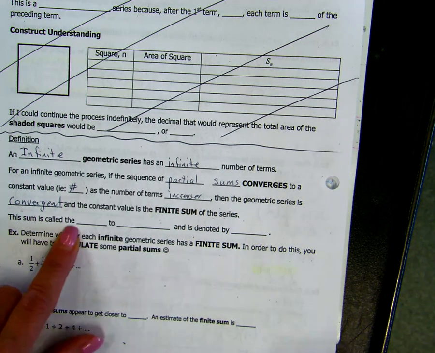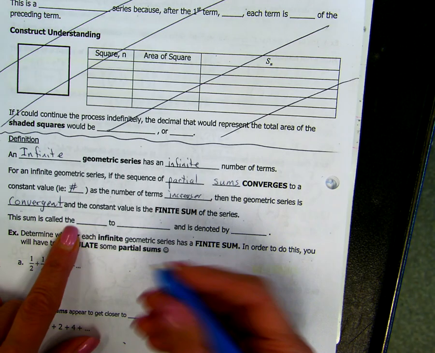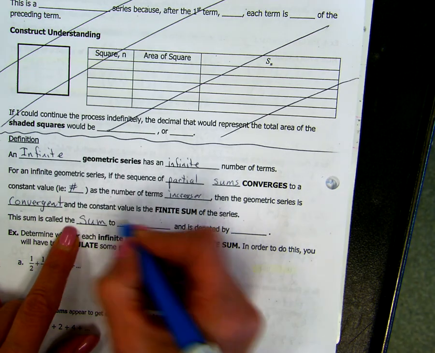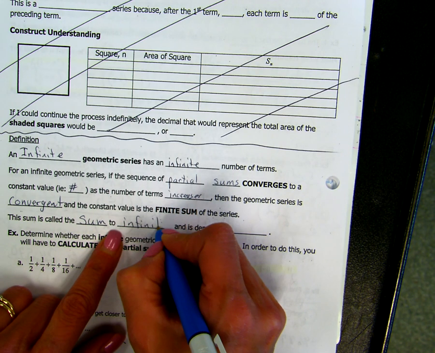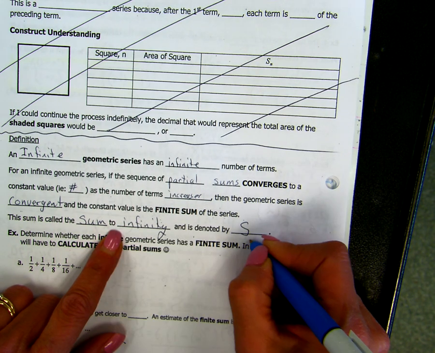This sum, though, if it's convergent, this sum is called the sum to infinity. And we denote it this way, S, and then a little subscript infinity below.